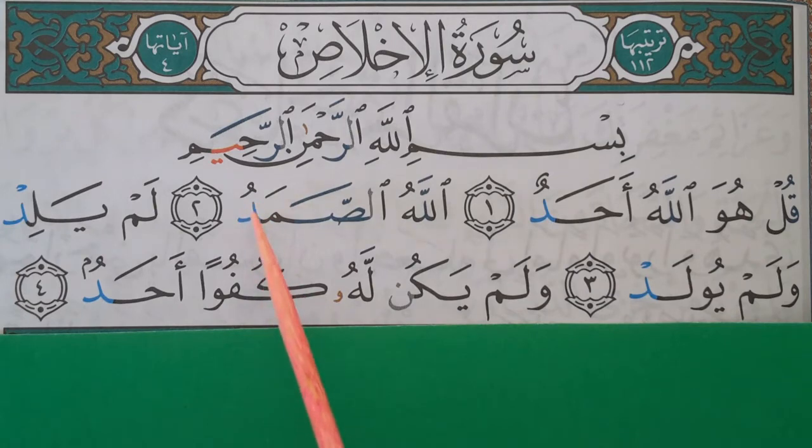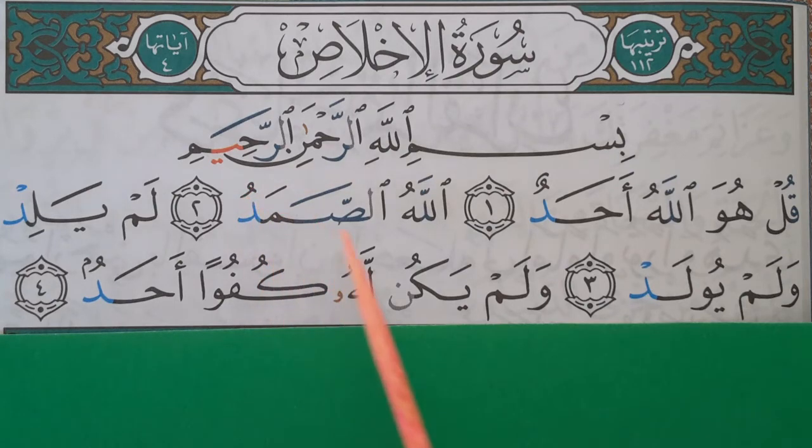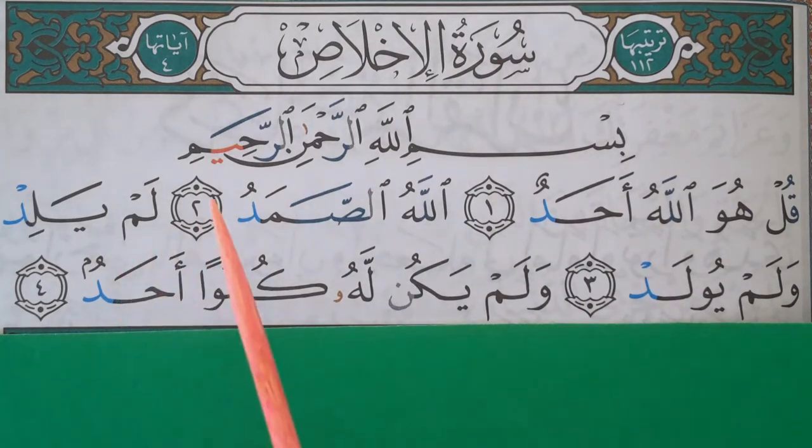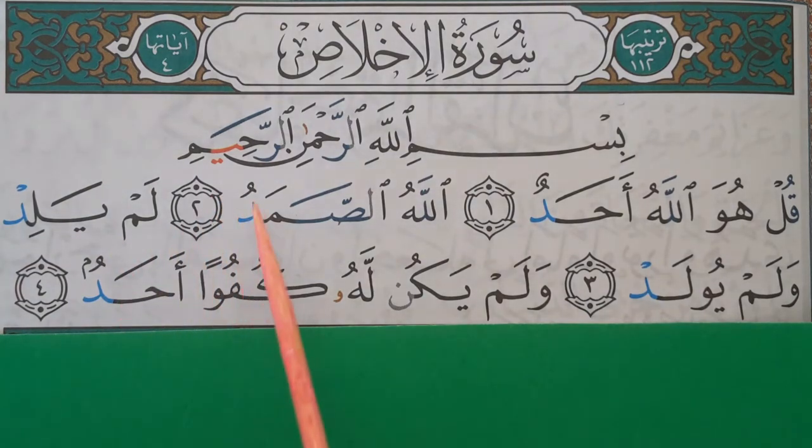Then dal dhamma, do, Allah as-Samad. Then remove the dhamma, put a sukoon on it, Allah as-Samad. This letter dal is from the Qalqalah family, Qutbul Jad, five letters. So make sure you do the Qalqalah here.